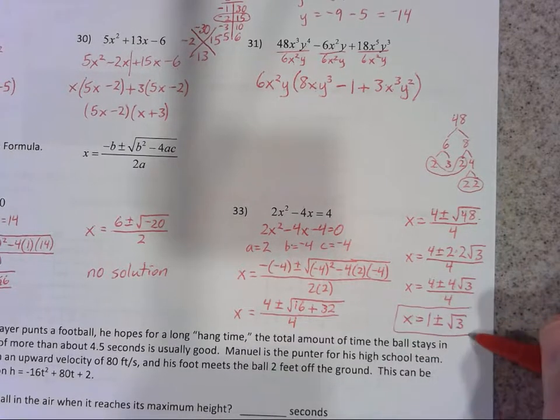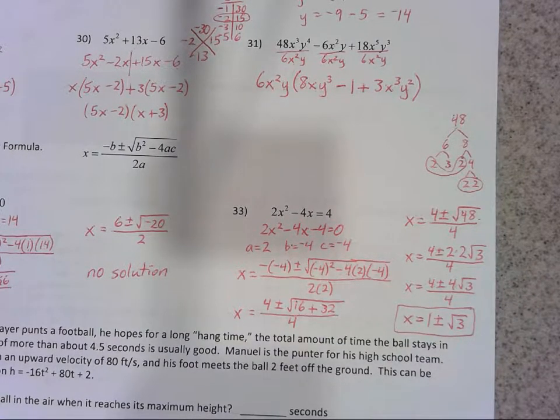Those are the 2 solutions: 1 plus square root of 3, and 1 minus square root of 3. Number 34.